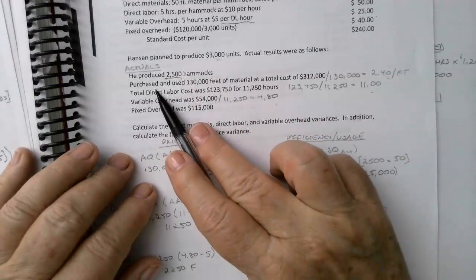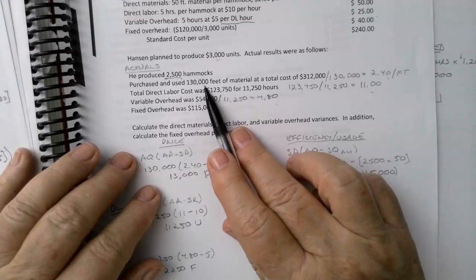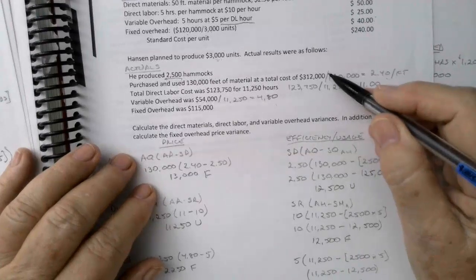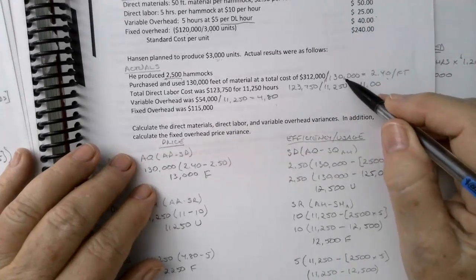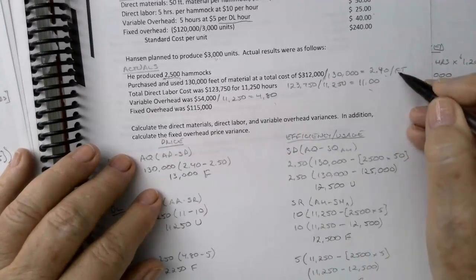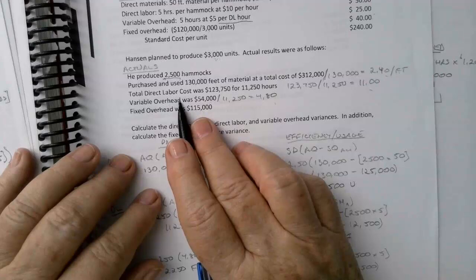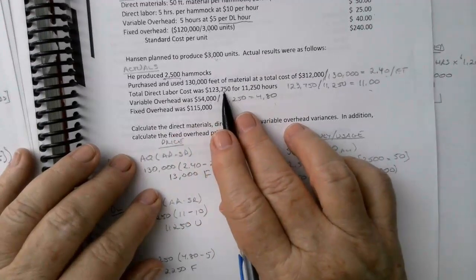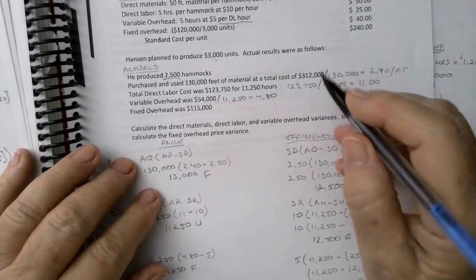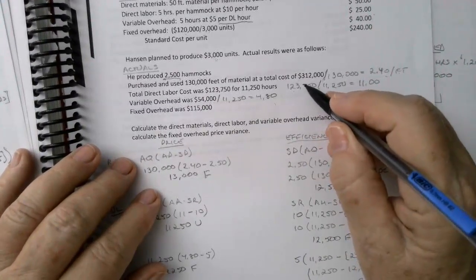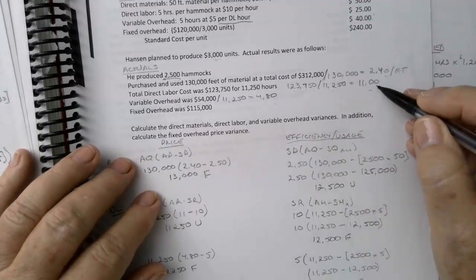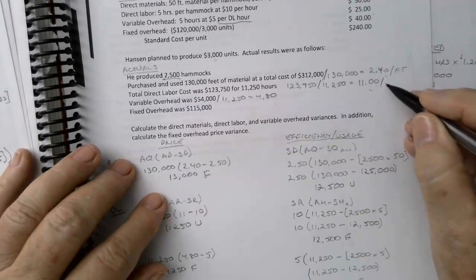They purchased and used 130,000 feet of material at a total cost of $312,000. So right there, I would take the $312,000 and divide it by 130,000 feet and get $2.40 per foot. Then the total direct labor cost was $123,750 for 11,250 hours. Again, I take that $123,750 and divide it by the 11,250 hours and get $11 per hour.